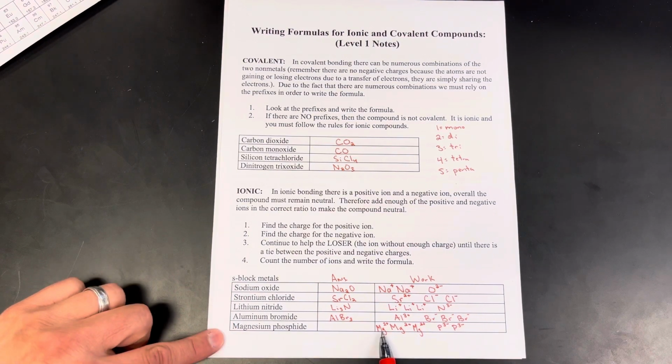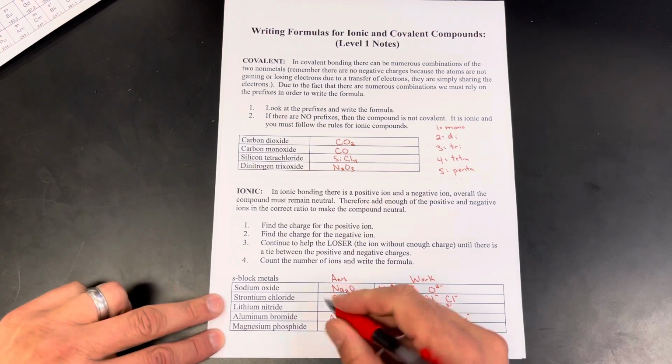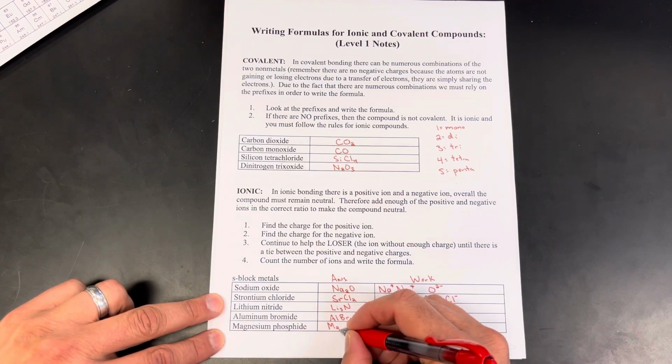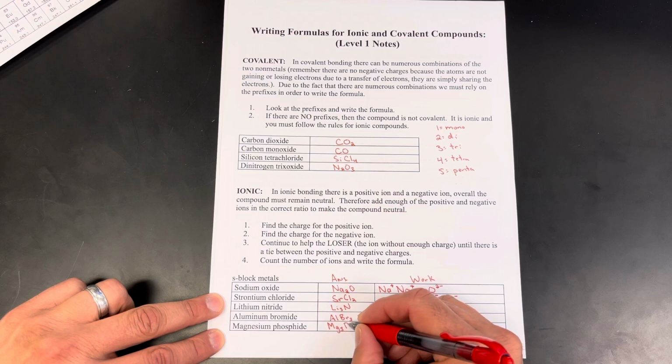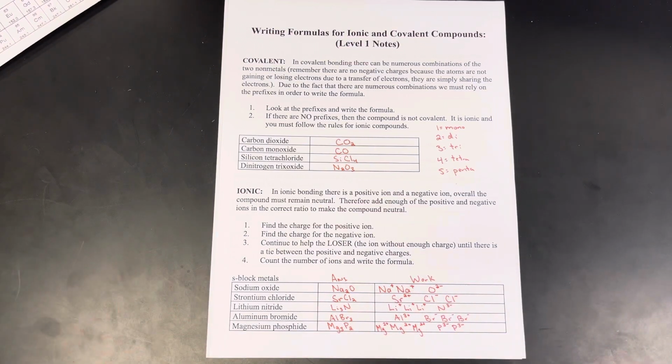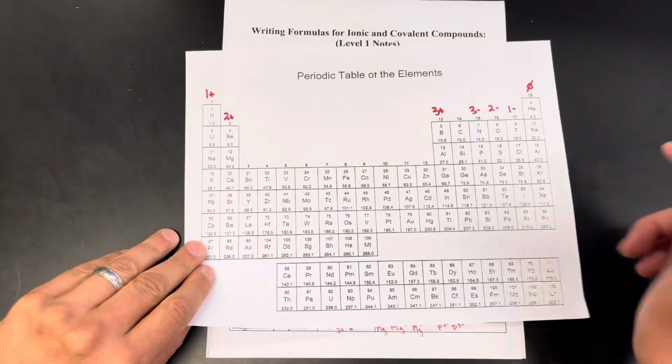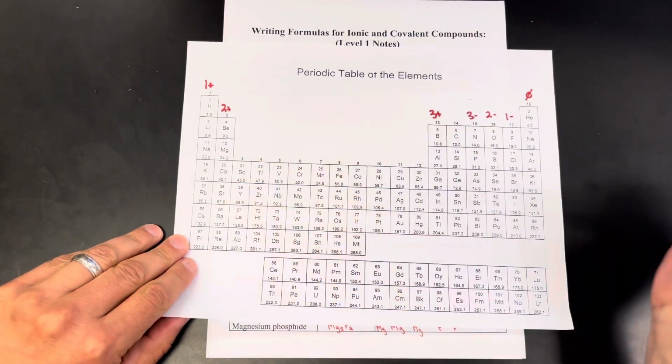Okay, and to do that, I needed 3 magnesiums with 2 phosphorus. And that's how you do ionic bonding when you have elements that are a metal and a non-metal.